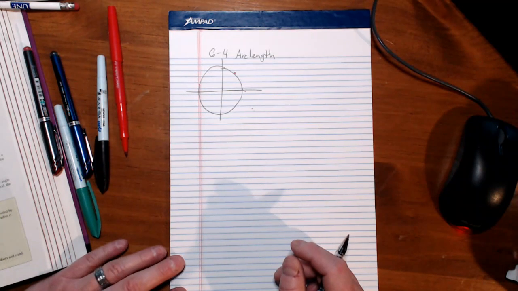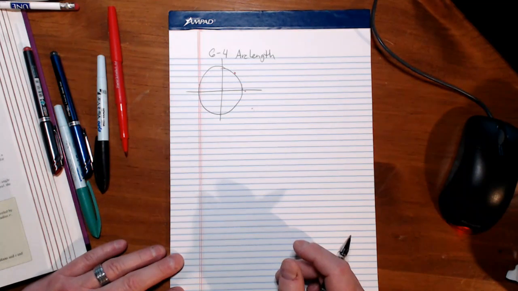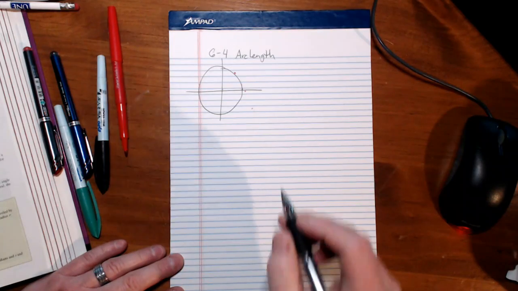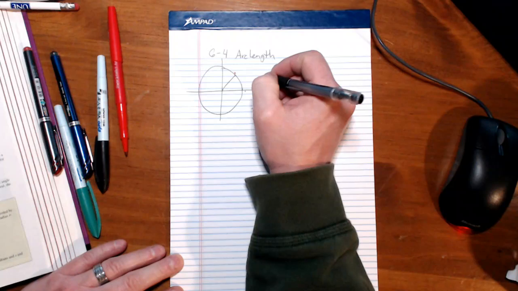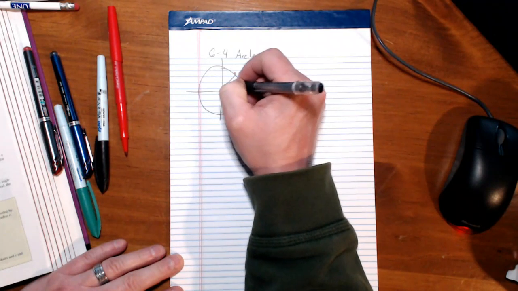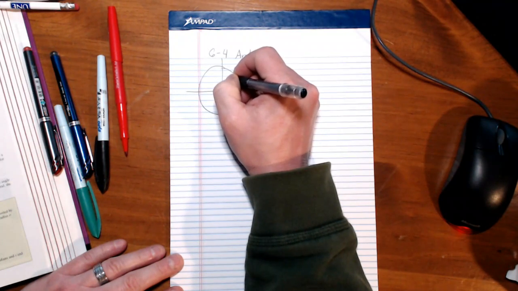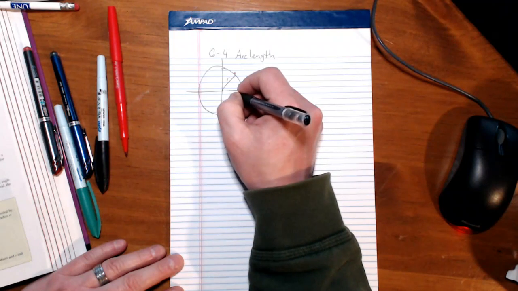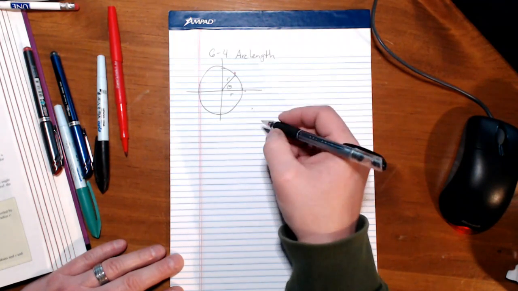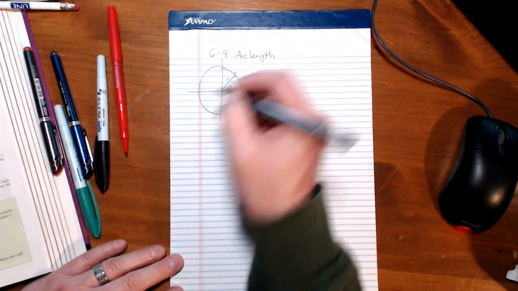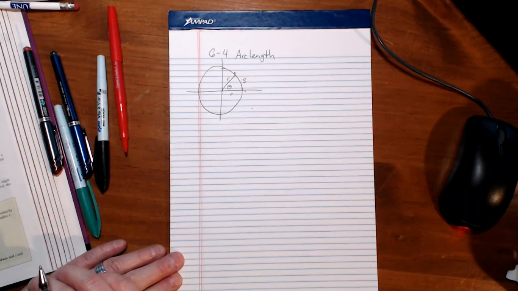In this video, we're going to talk about arc length and with radian measure a little bit. In the previous video, we talked about how we use radian measure. And here we're going to put it together. We're going to have a radius of our circle. It could be either there, or it could be there. And we have an angle here. And then we have S, which is called our arc length.